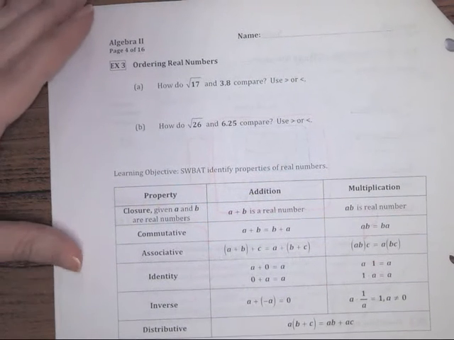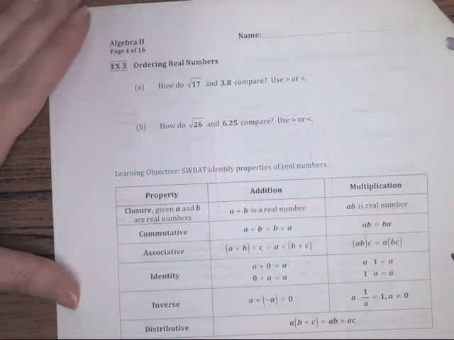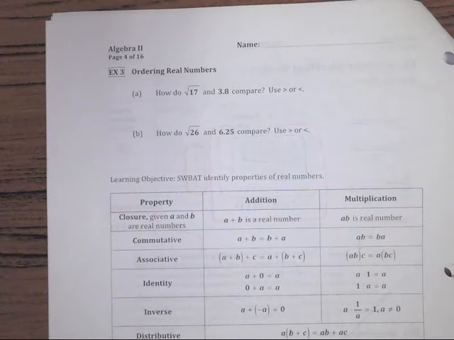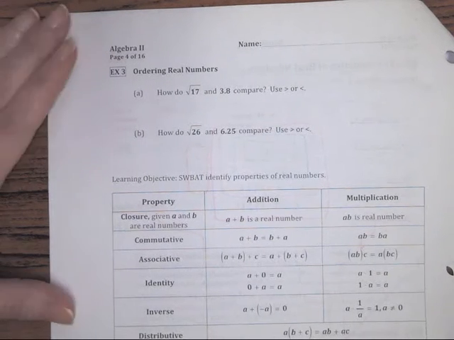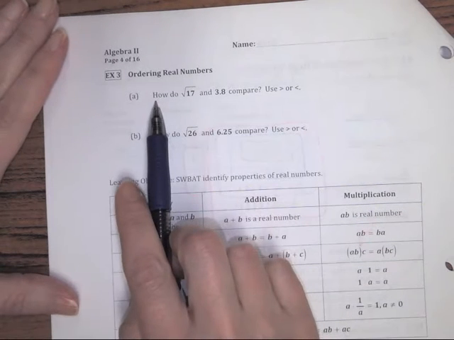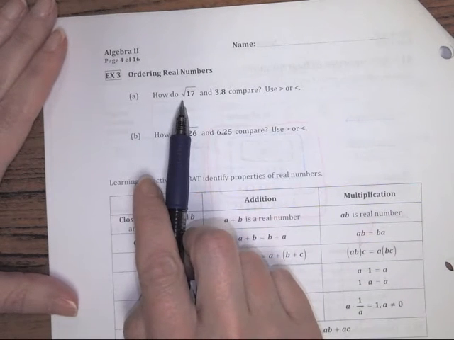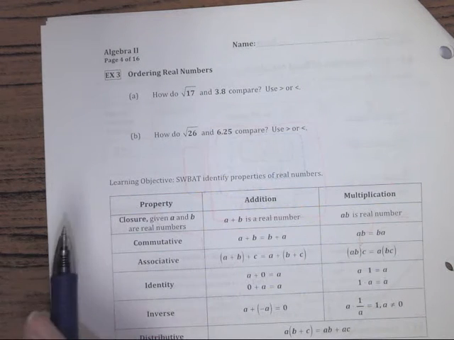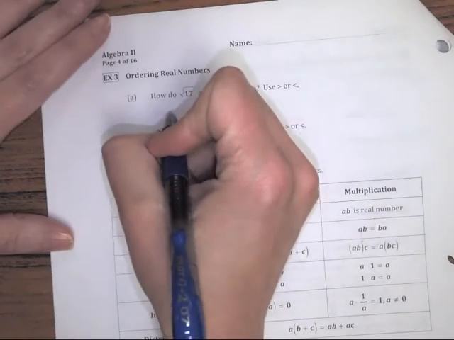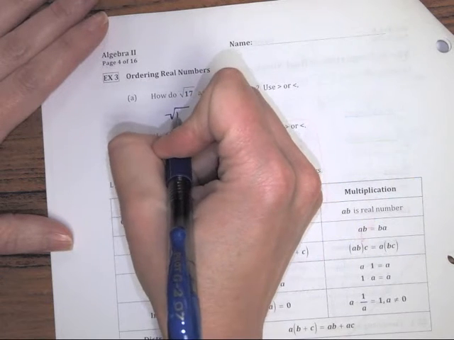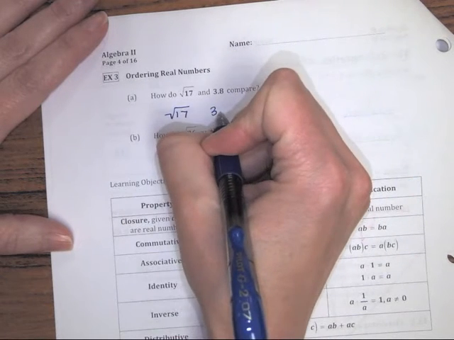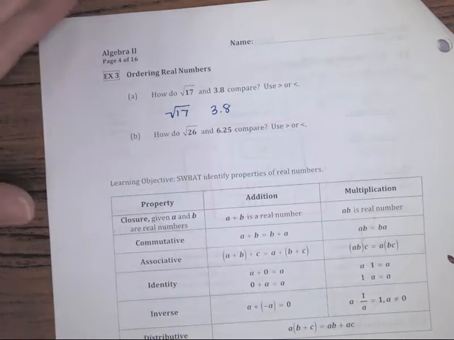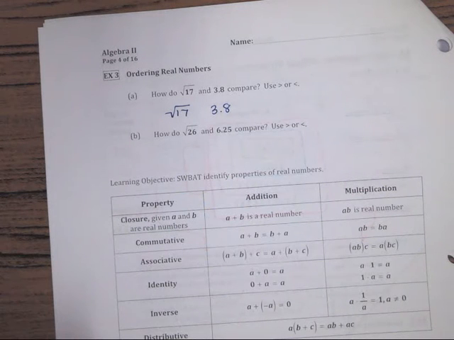And I'm going to show you a little bit about how to do this without necessarily using a calculator. So let's go ahead, and we have ordering real numbers. And I have how do the square root of 17 and 3.8 compare using greater than or less than. So on one side, I'm going to have the square root of 17, and on the other side, 3.8. And I need to know whether greater than or less than goes there.